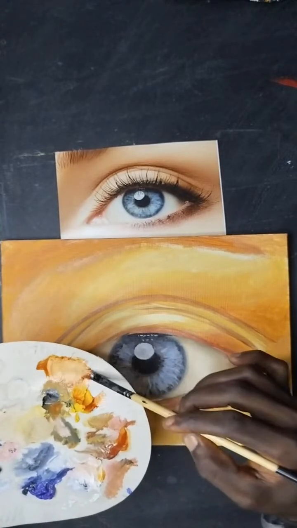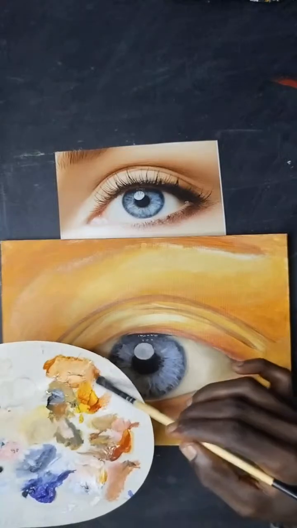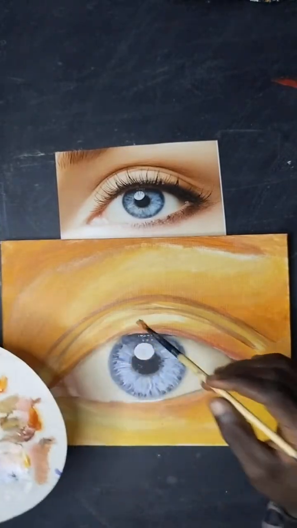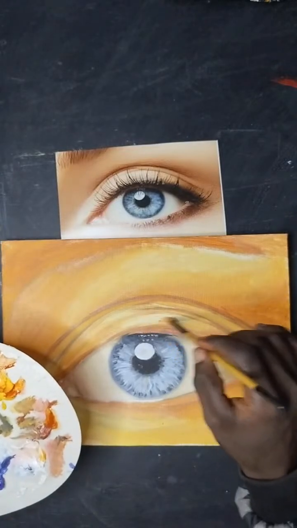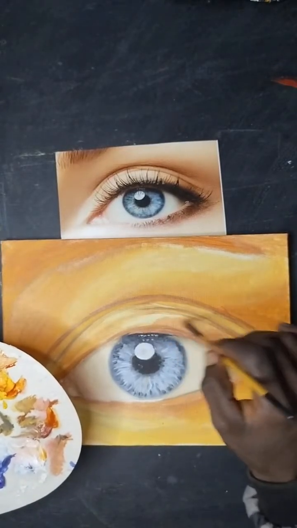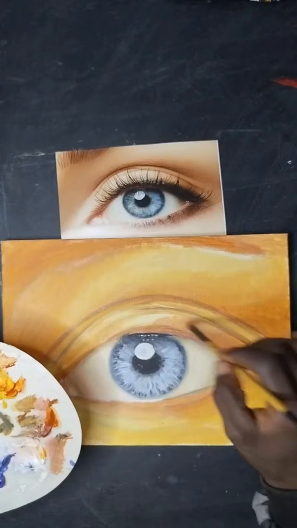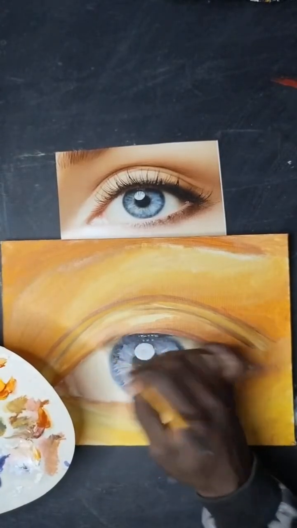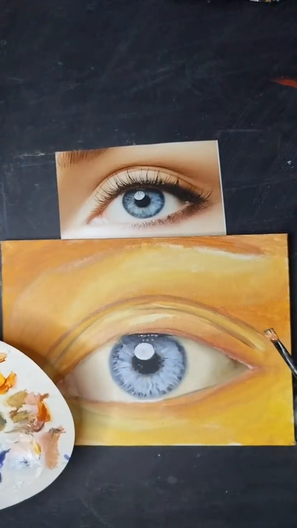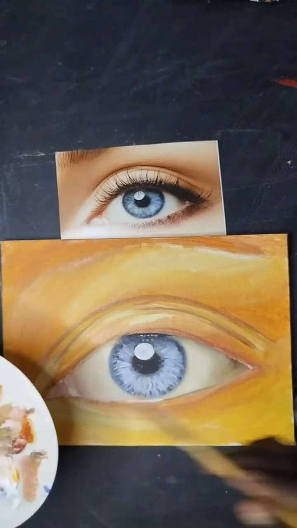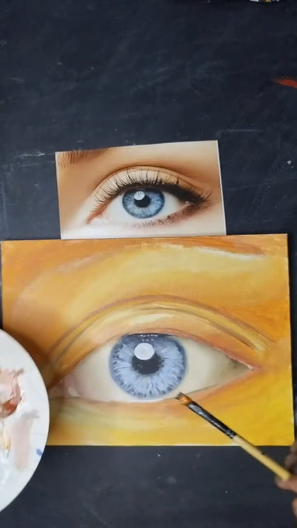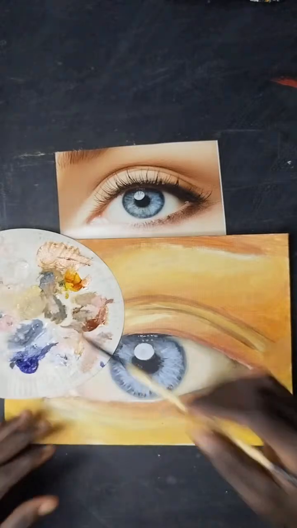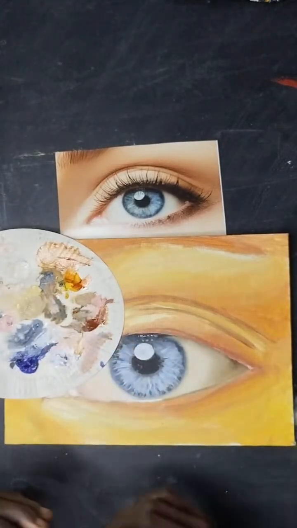Just trying to test what color combination I'll need. Okay, I think this combination is not bad for some part of the face, so I'll just have to mix more of that.